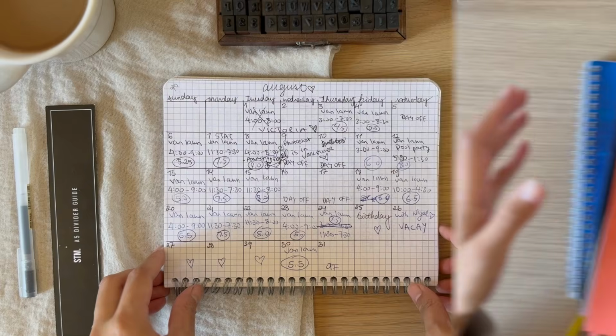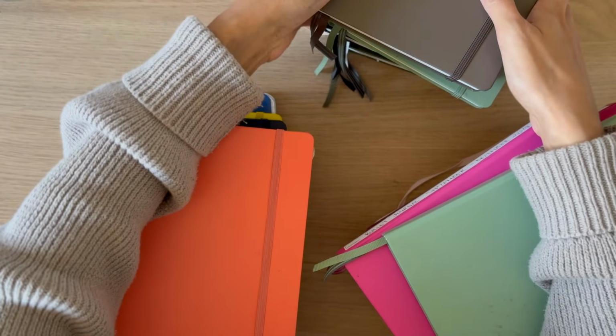Here are almost all of my bullet journal notebooks.